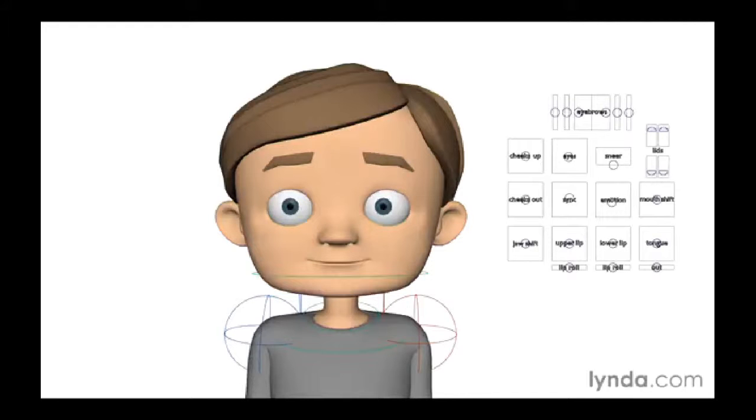Once we understand the basic emotions, we can start mixing and matching emotions to get more complex moods and emotions. So let's take a look at this. We're going to start with just mixing upper and lower face. So I'm going to start off with a neutral position, and let's go to a happy pose. In fact, let's go a little bit further. Let's go to a happier pose.